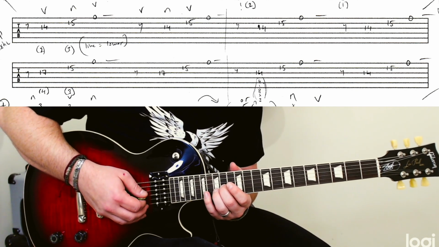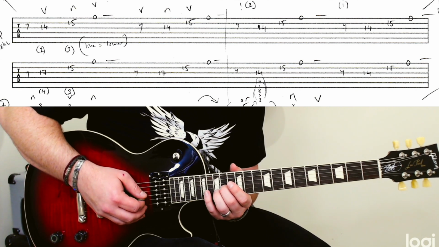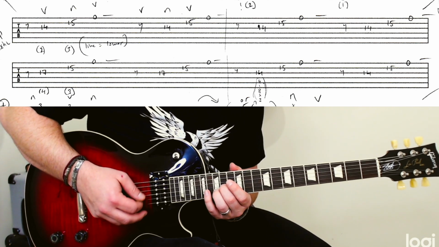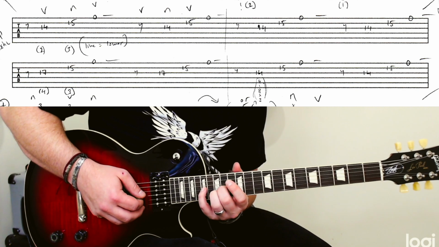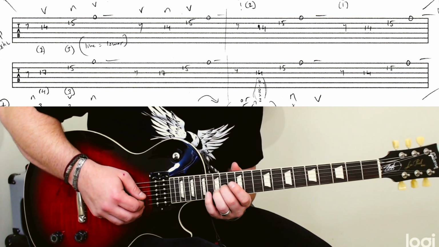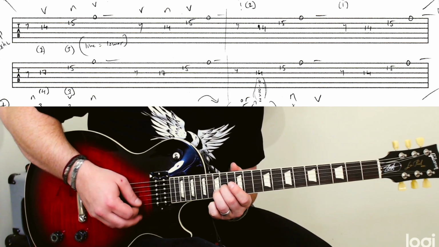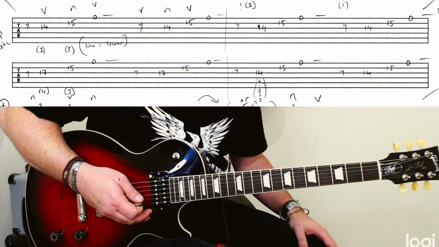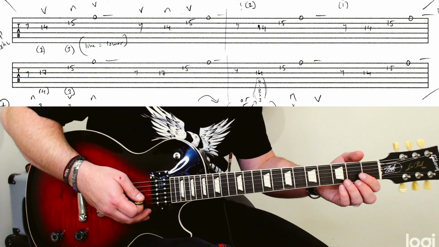So the sequence is 4 of these, then 2 of these, and then 2 more of these. So that gets played in on the second time round of the underneath pattern.